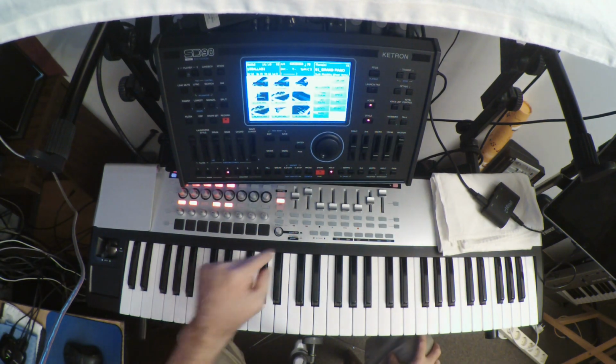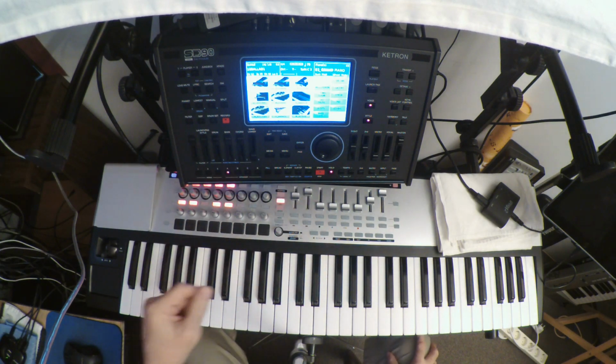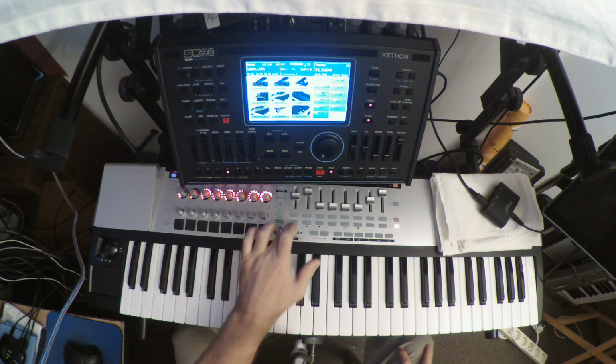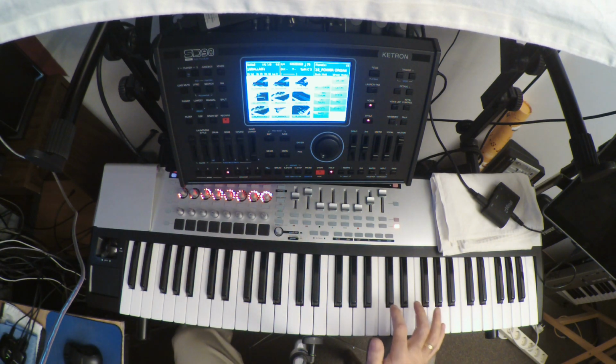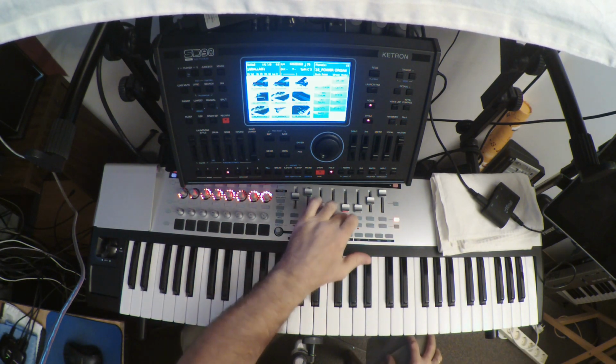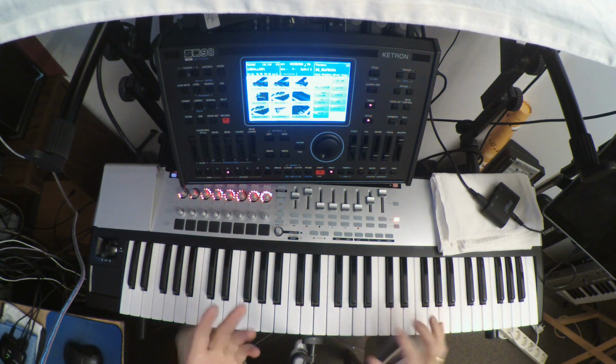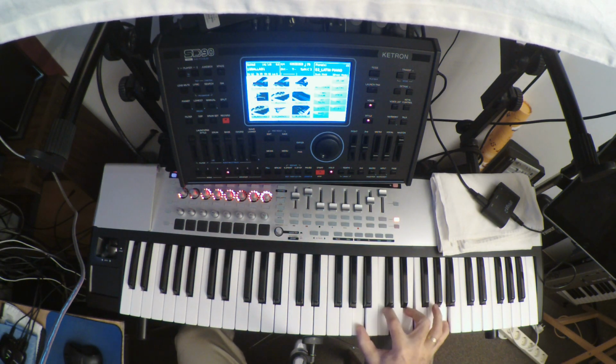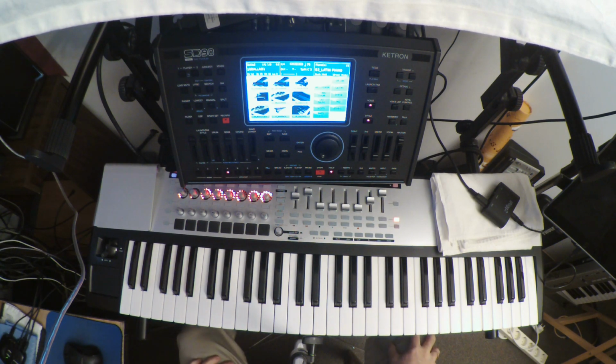Now if I want to call my acoustic guitar, it is not there anymore. My accordion is not there. My strings are not there. My electric piano is not there.